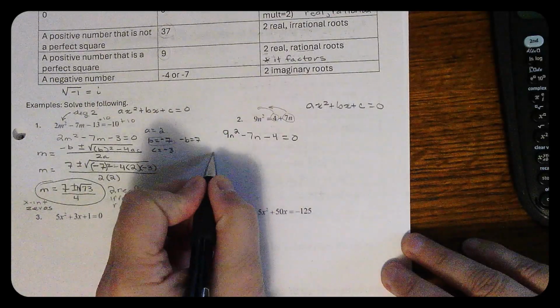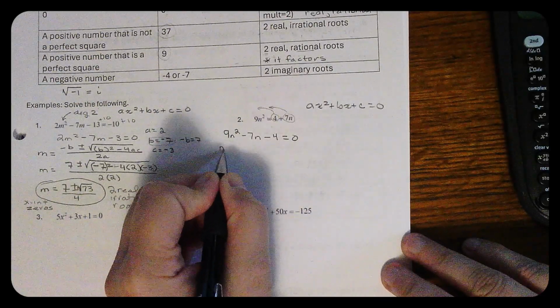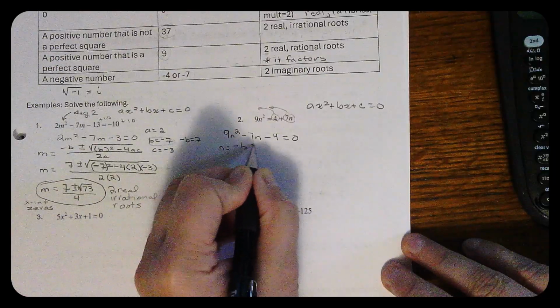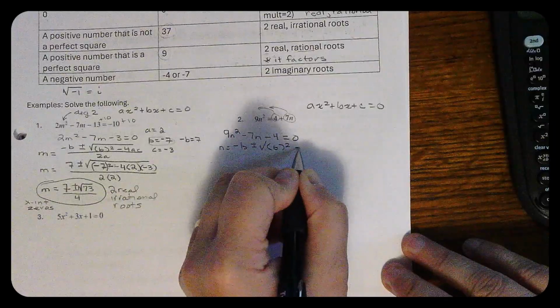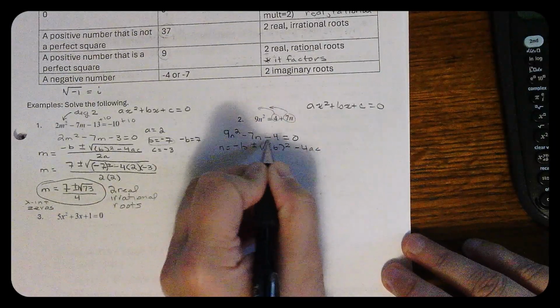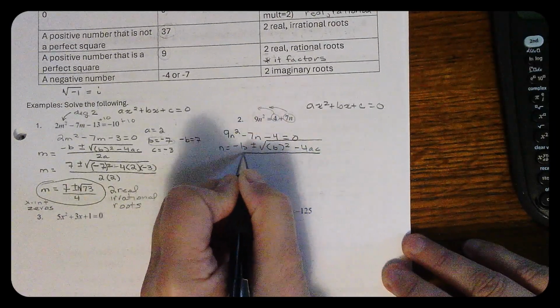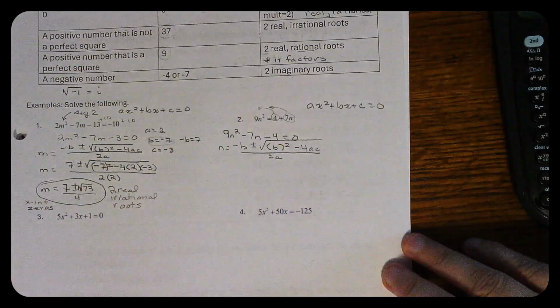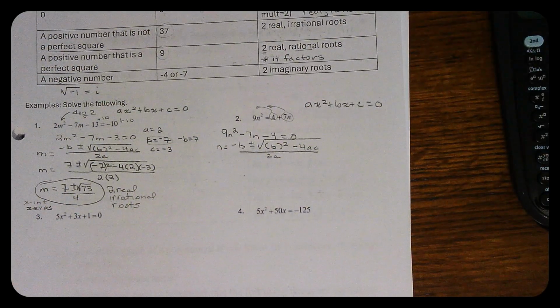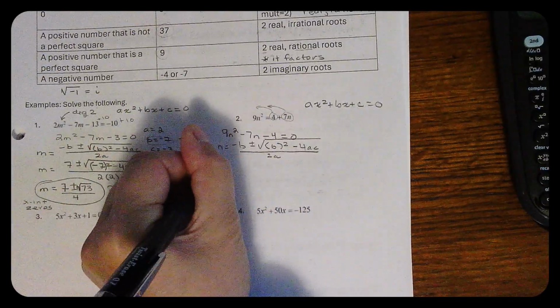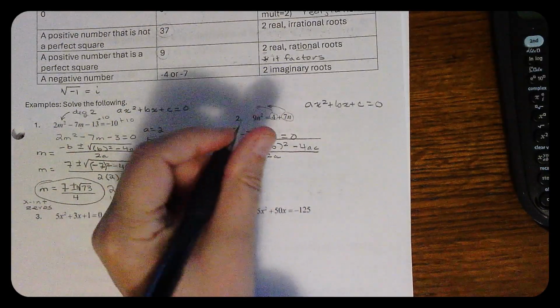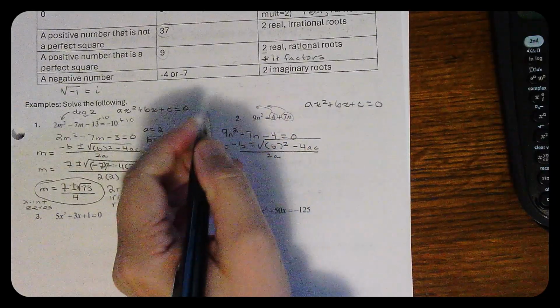And so we're going to put it into the quadratic formula. N equals negative b plus or minus square root parentheses b squared minus 4ac all over 2a. What I'm doing is modeling for you how I memorize things. I just keep writing the formula over and over again. So now let's put it in. N equals negative b. So we got to look right here.